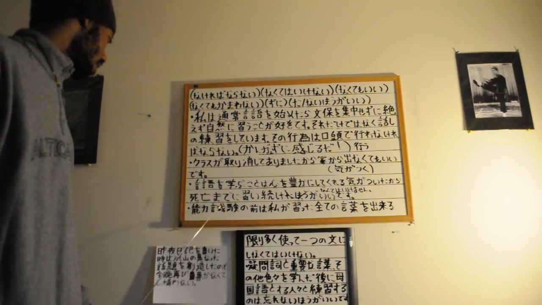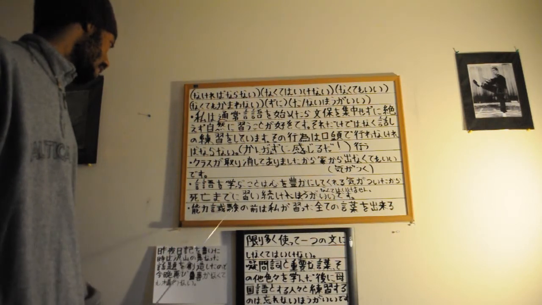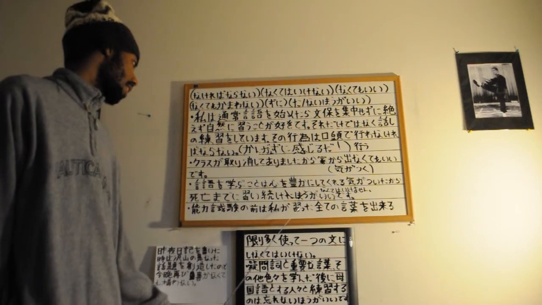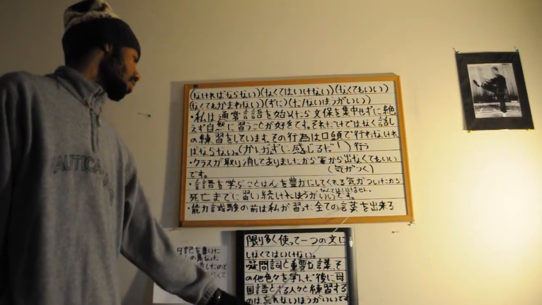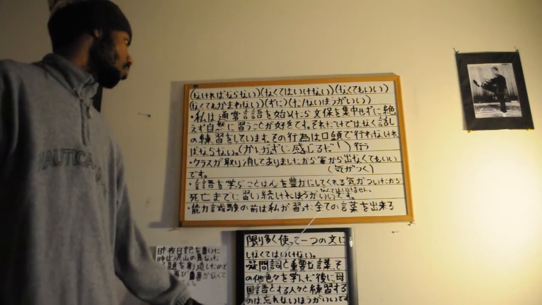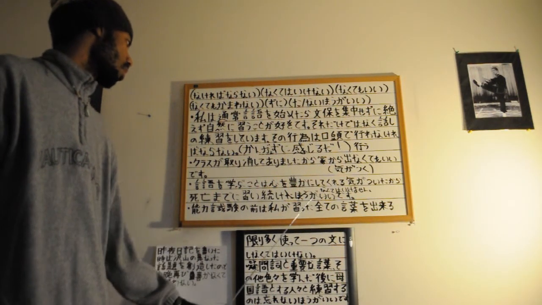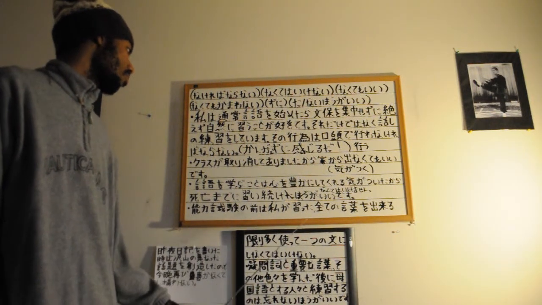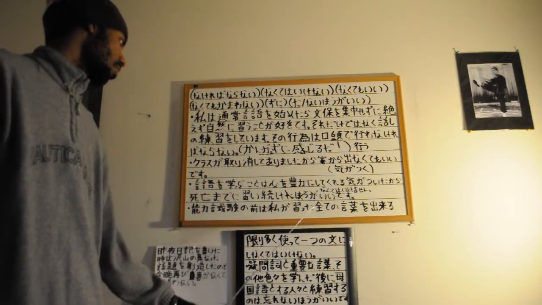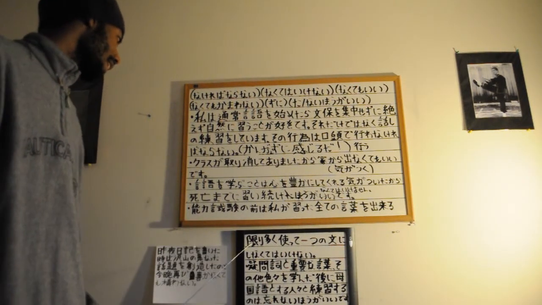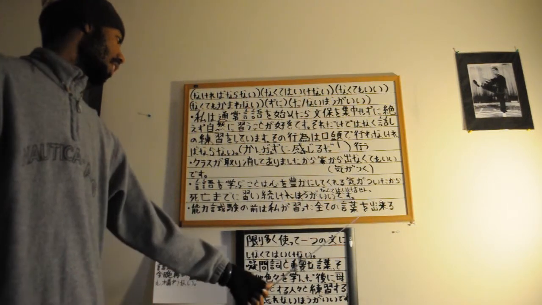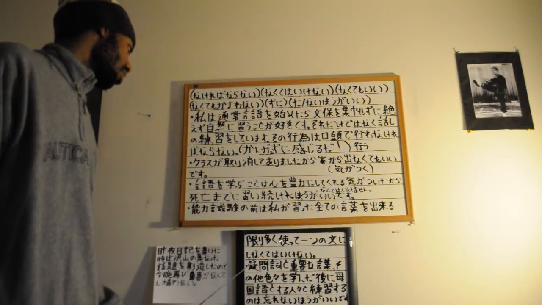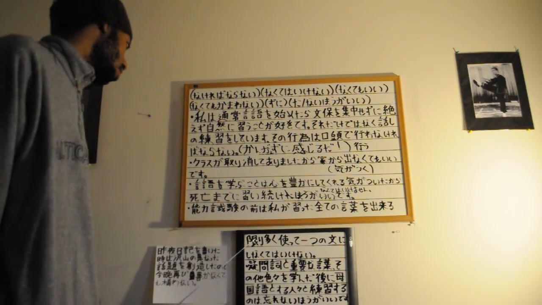Before that exam, 私が習ったすべての言葉. So すべて means all, so すべての言葉 means all of the words that I learned, all of the vocabulary. をできる限り多く. できる限り means as much as possible.